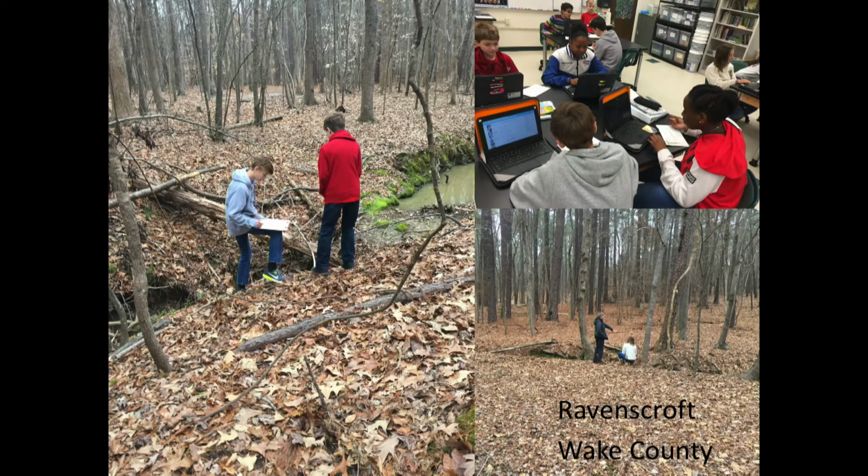So this is from Wake County, right here around Raleigh, Ravenscroft, and you can see that there's students assessing their habitat and using this information to try to figure out what critters they think might be on the camera trap. They're also investigating mammals before they set up their camera trap.